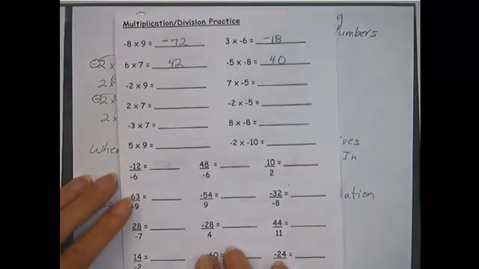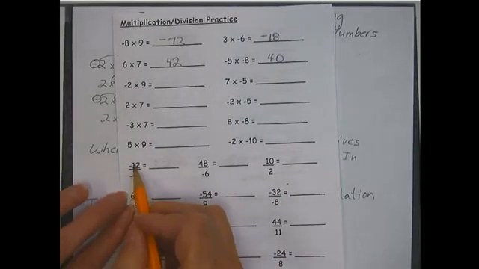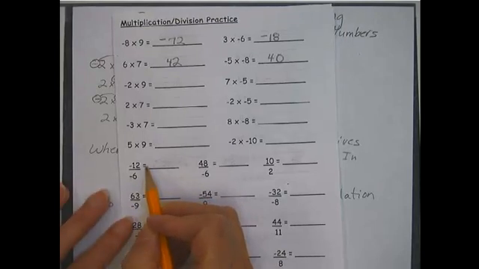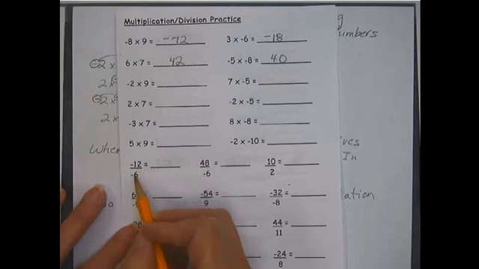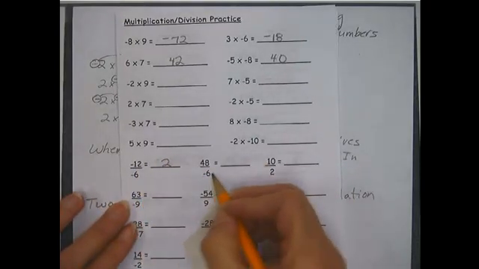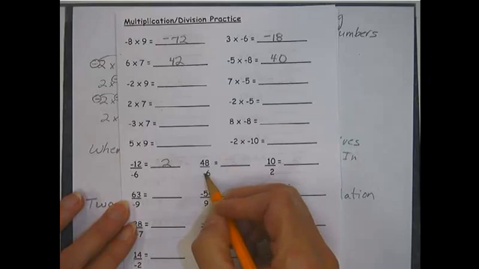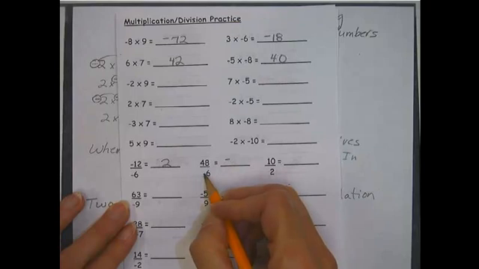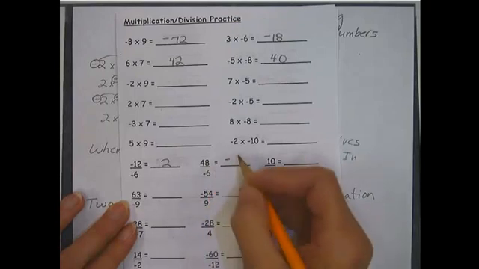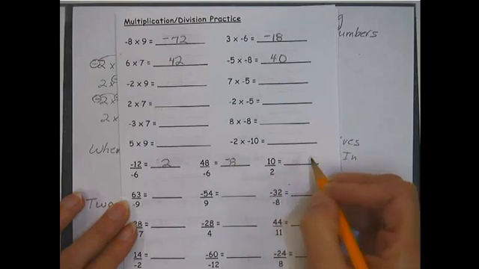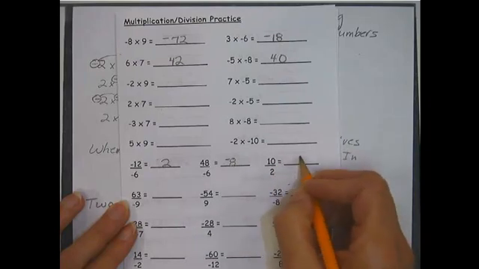Let's go down here and take a look at the division. Here I've got my pair of negatives, so I know my answer is going to have to be positive. If I'd written negative here, I'd have a negative without a partner. And I need to remember that negatives come in pairs. So all I need to focus on is 6 goes into 12 2 times. Here, we've got 48 divided by negative 6. That's a negative. My answer is going to have to be negative in order for this negative here to have a partner. And then I can just focus on 6 goes into 48 8 times. And here, no negatives at all, so my answer is going to have to be positive. 2 goes into 10 5 times.